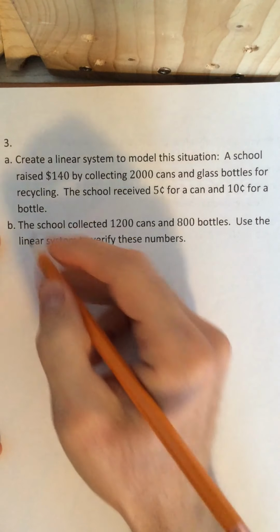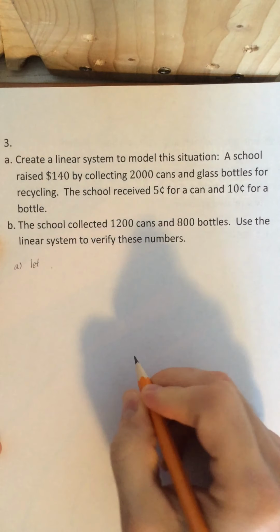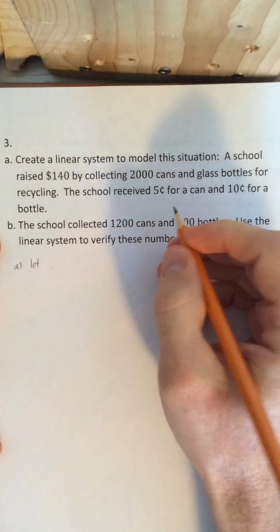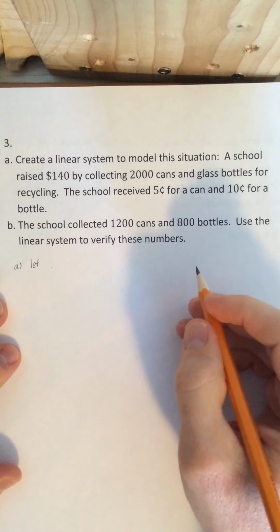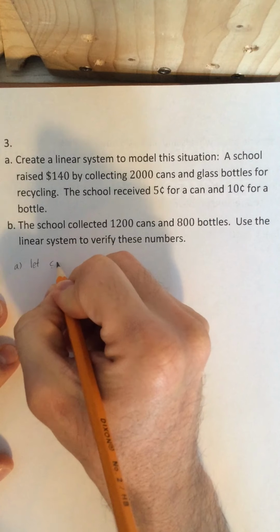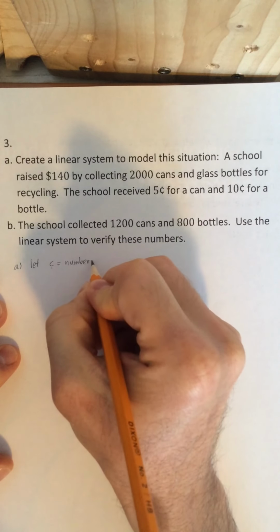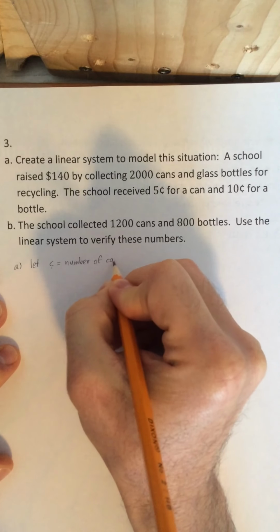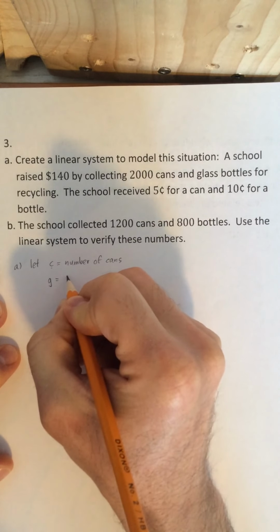Now, if we look at this problem, we are going to start, as always, with a let statement to identify the unknown variables. And what's unknown in this situation is the number of glass bottles and the number of cans that are being recycled. So I'm going to let C equal the number of cans, and I'm going to let G equal the number of glass bottles.